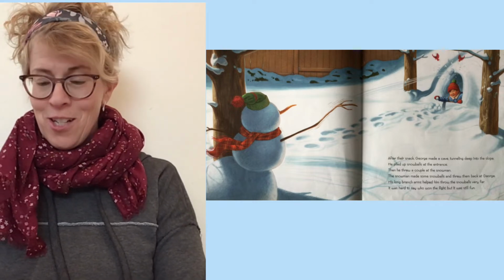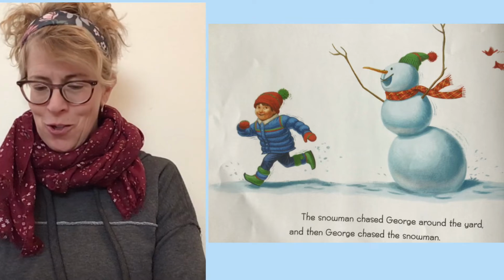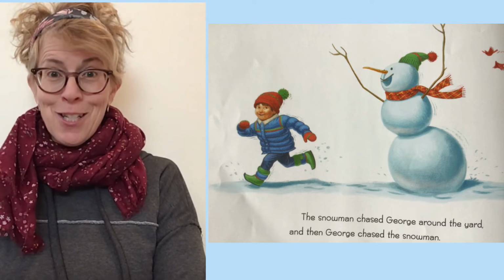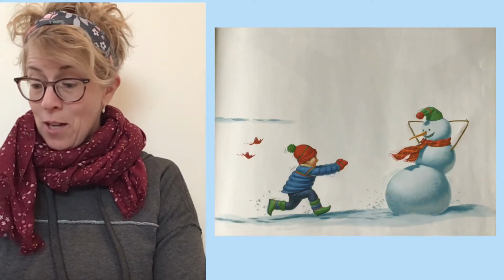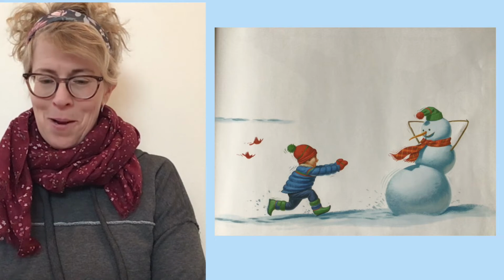The snowman chased George, excuse me. The snowman chased George around the yard, and then George chased the snowman. The snowman couldn't move very fast, so it was easy for George to sneak up on him.